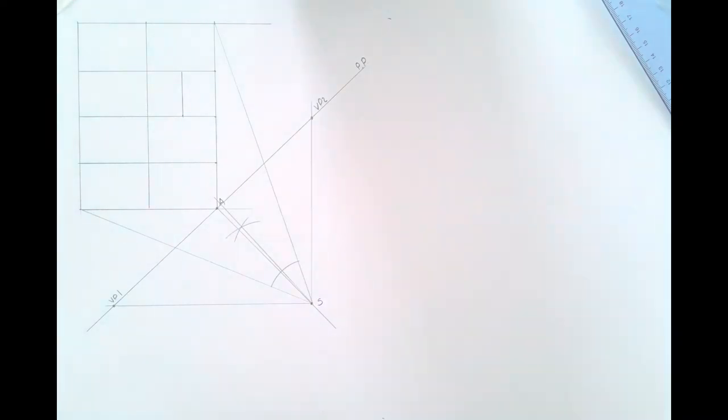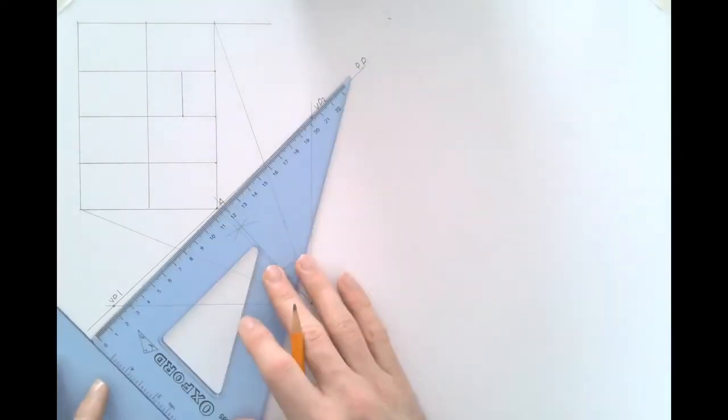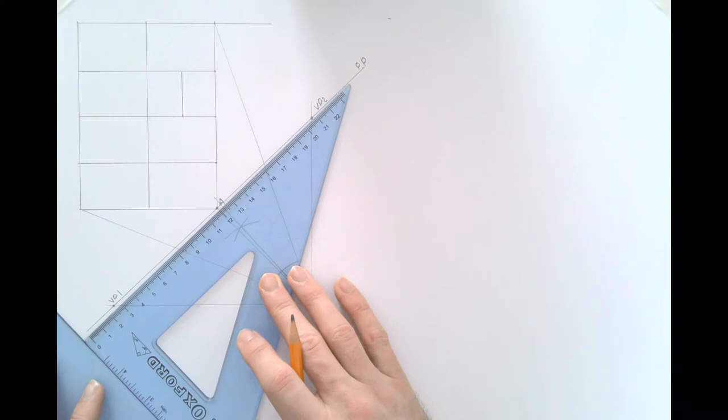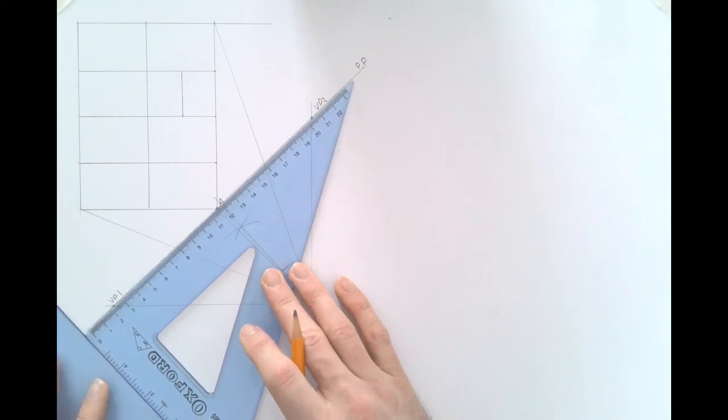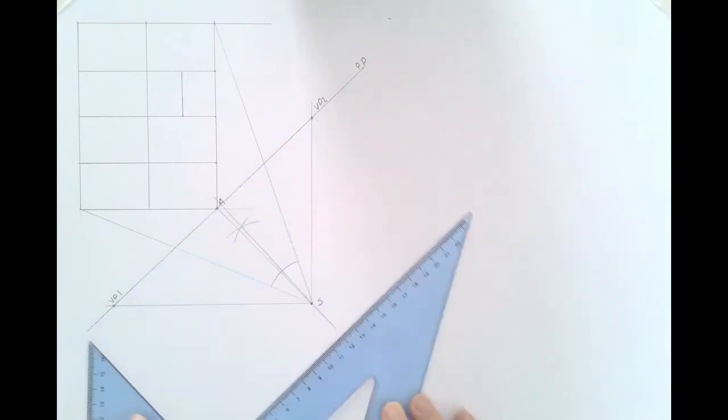Okay. Next up then, we need our ground line and horizon line. Now we keep the ground line as low as we can on the page. The horizon line will be 3.25 meters above the ground line, which works out at 65 millimeters. So I'm going to move my ground line down as far as I can here.